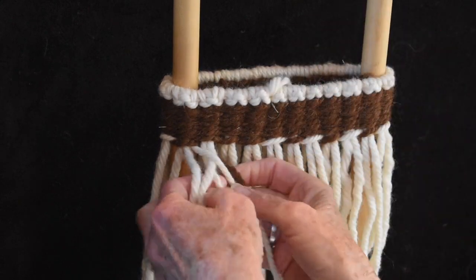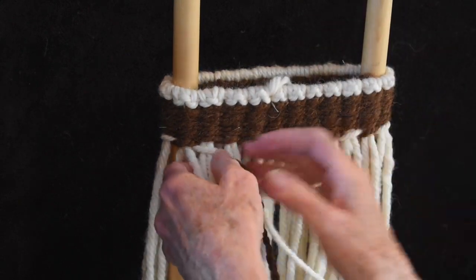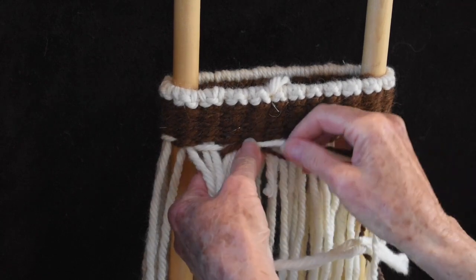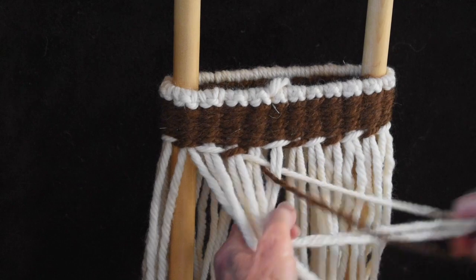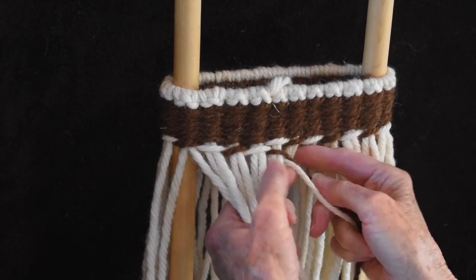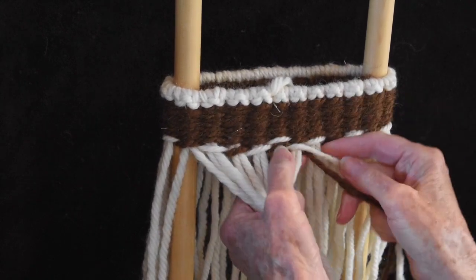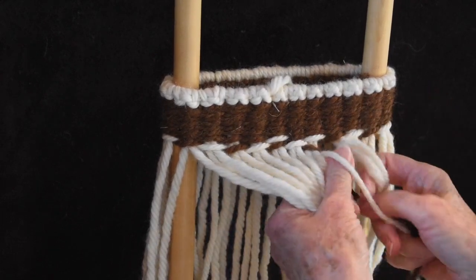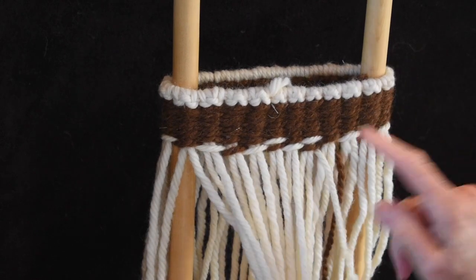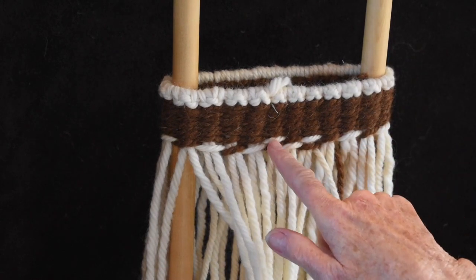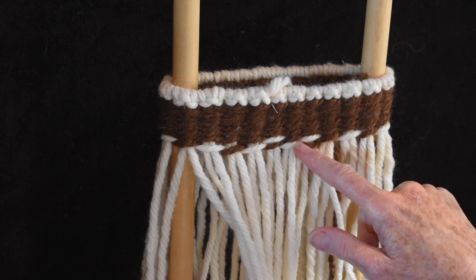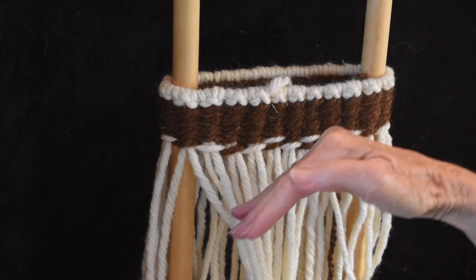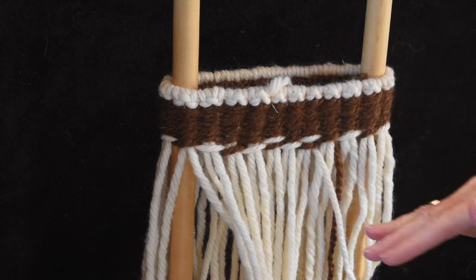So here I am back to the beginning. So I have an odd number of warps. So with an odd number of warps, you will see that the brown is now under the white and the white is now under the brown. So if I continue in this manner, I'll have a diagonal because it's slanting this way.